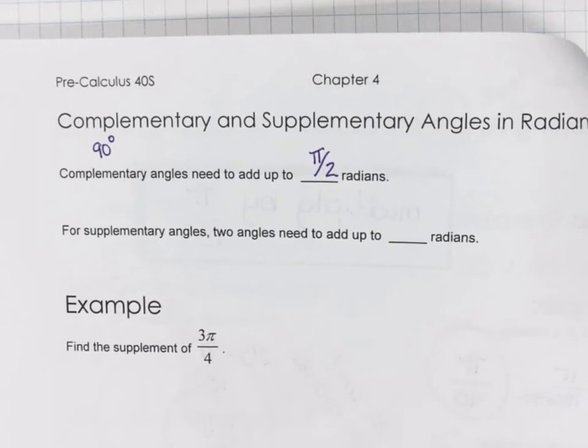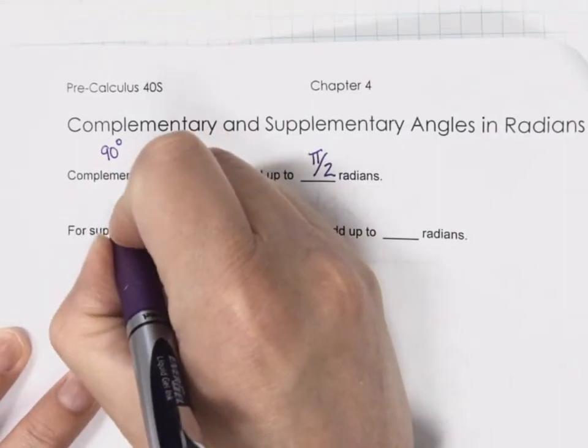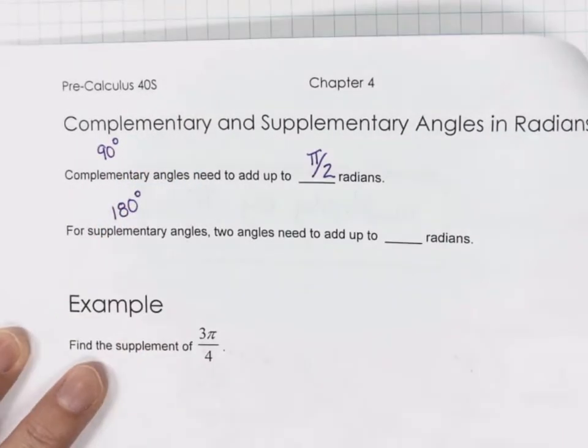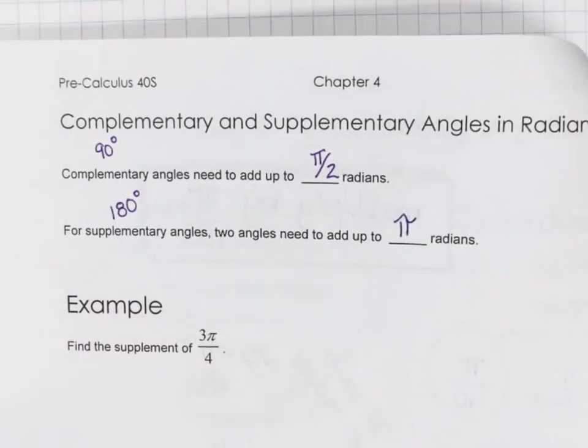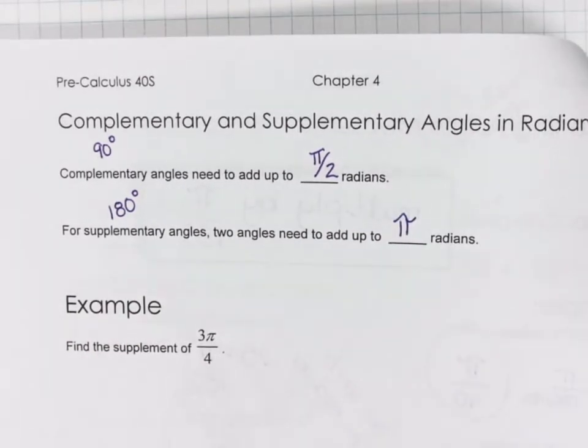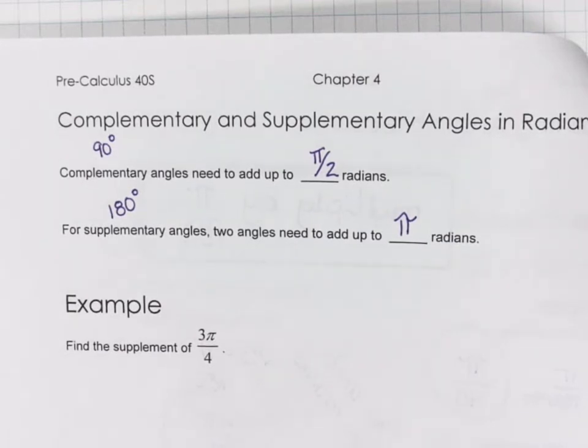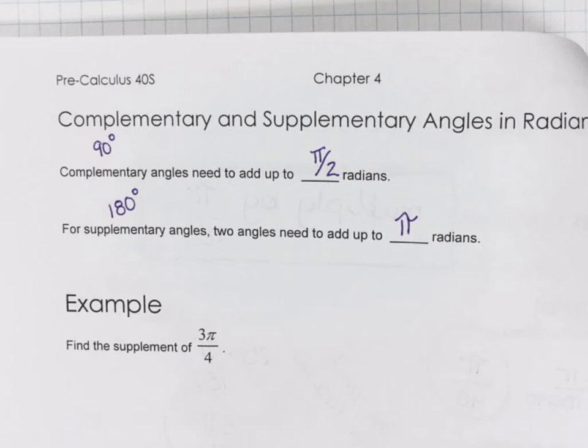Supplementary angles add up to what? 180. What is that in radians? Pi. So I'm going to ask you guys to memorize these. I want you to learn them, but you've done so much in degrees for all of your life that sometimes you're just going to have to memorize what the radian equivalent is for them.